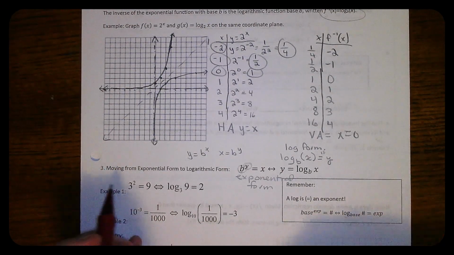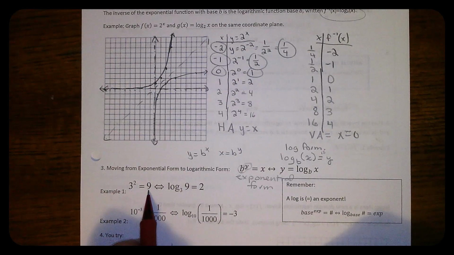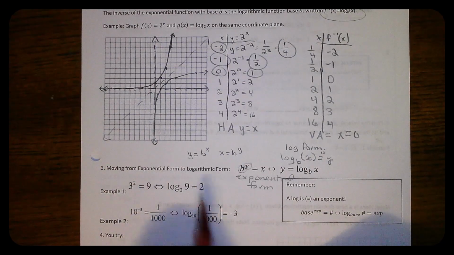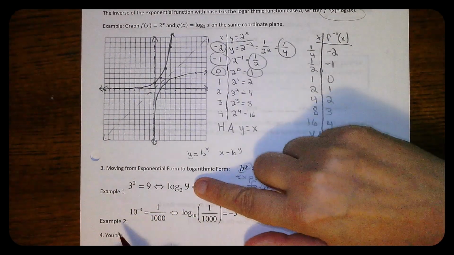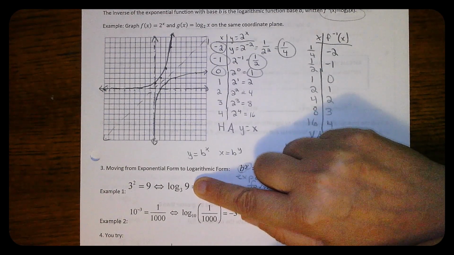So if we have an example here, this is exponential form. 3 is the base, 2 is the exponent, 9 is just the number. So if I want to rewrite that in log form, that's going to be the log base 3 of 9 equals 2, because 2 is the exponent. So the log base 3 of 9, that's an exponent. That's 2.